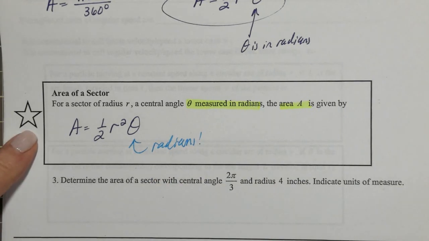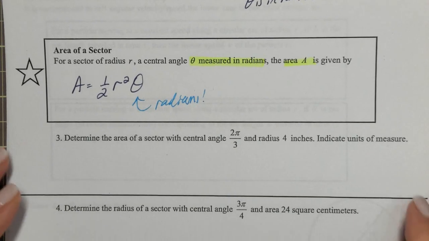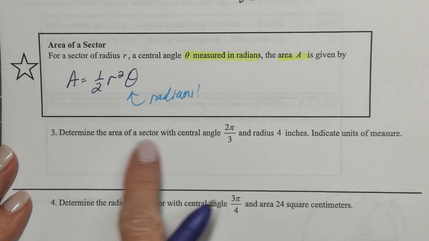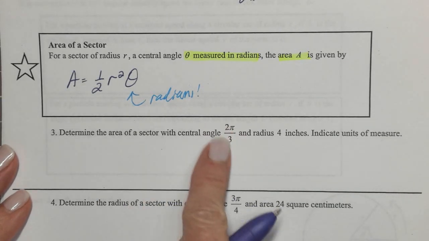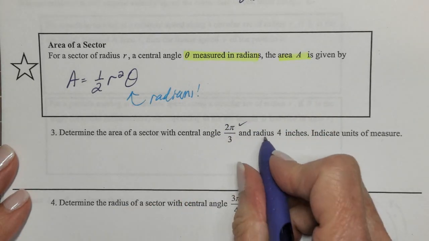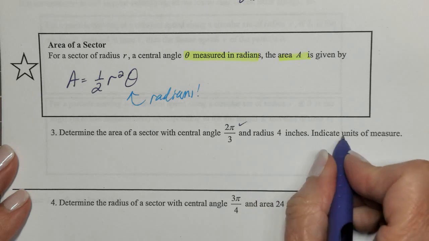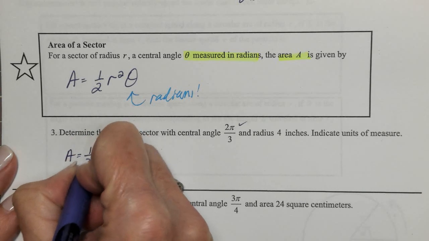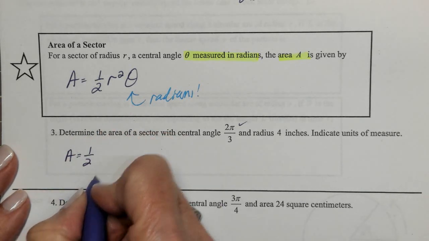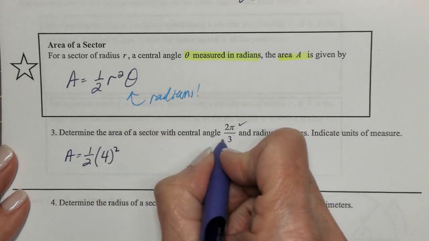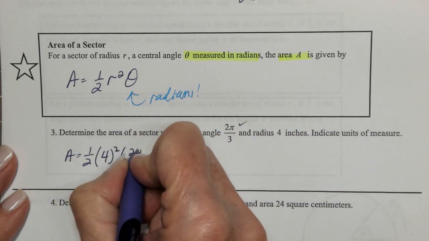Anything that I have boxed with a star means you must memorize it for the test, quiz, whatever. Okay, let's determine the area of a sector with central angle 2 pi over 3, that's in radians, and a radius of 4 inches. And this time we're going to indicate units of measure. So the area will be 1/2 r squared theta. R is 4. Theta is in radians, 2 pi over 3.